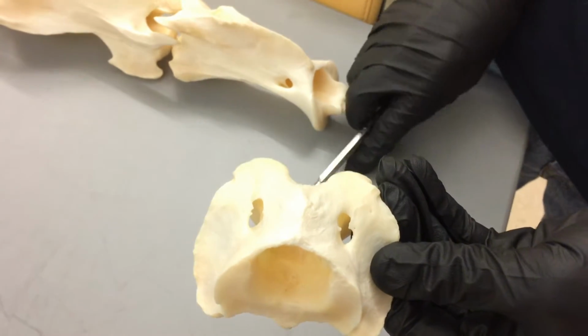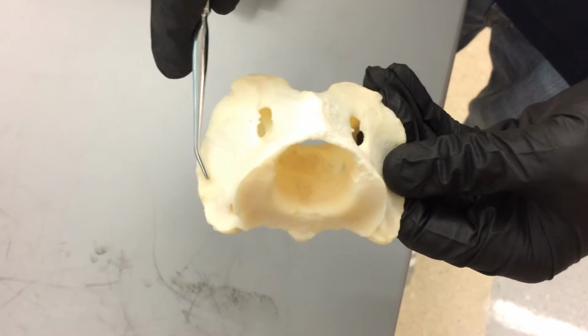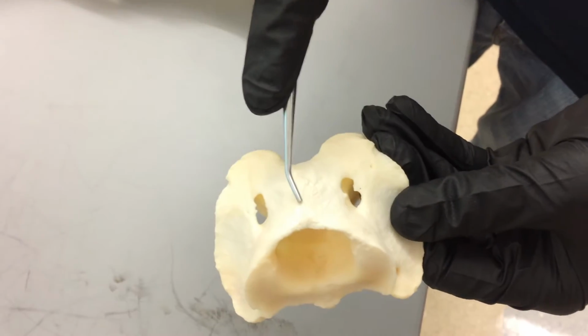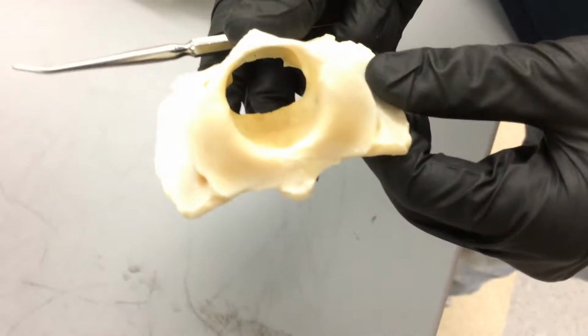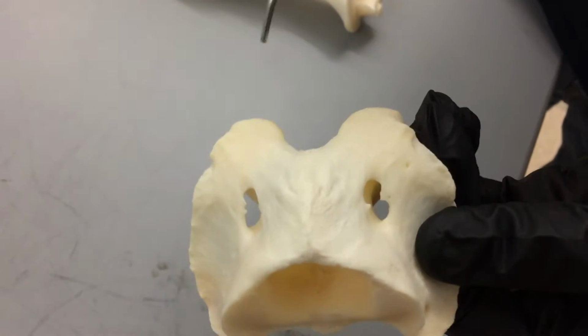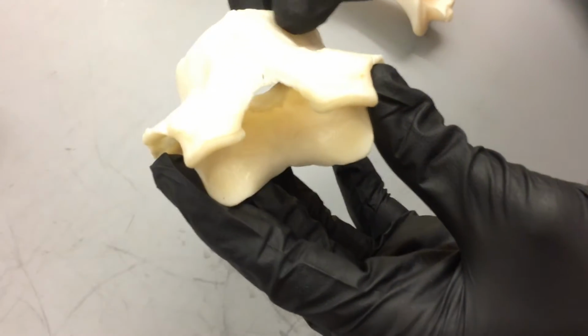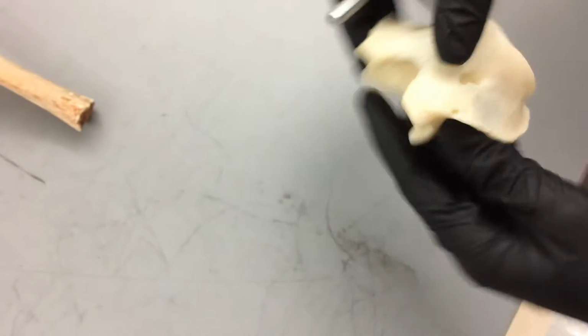Now on the atlas, you'll be able to see the transverse process, which is this right here. The spinous process located right there. The body of it, which is located right there. The pre-zygapophysis, which is located right here. And the post-zygapophysis, which is located right here on the back of it. You'll also be able to see the vertebral canal, which is just the big canal right there.